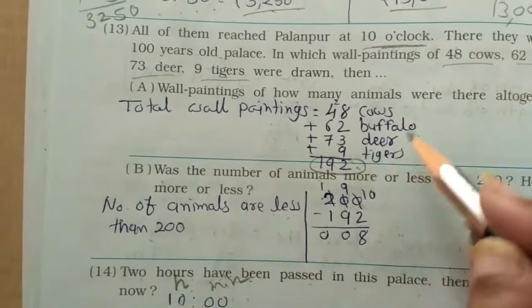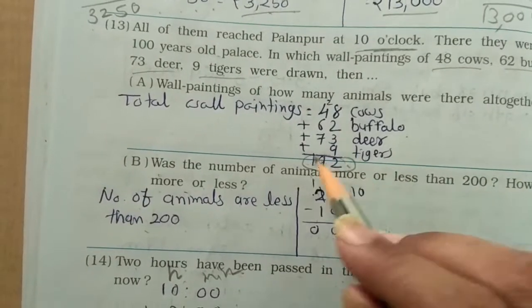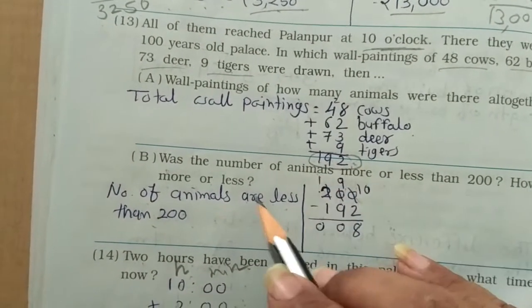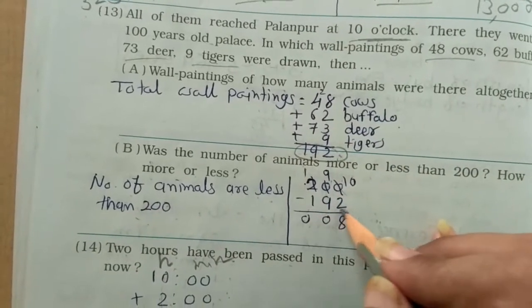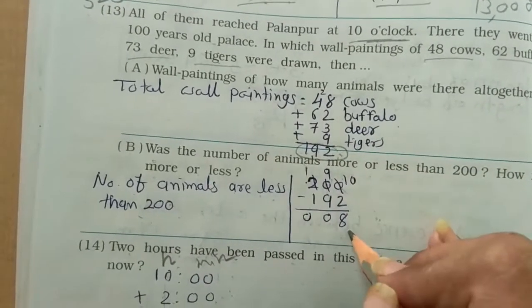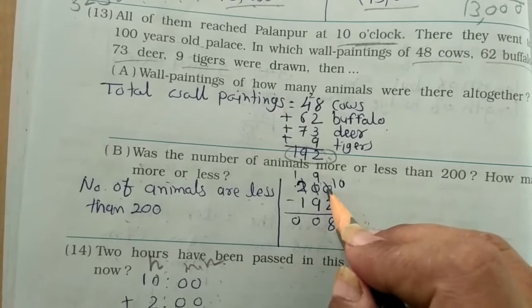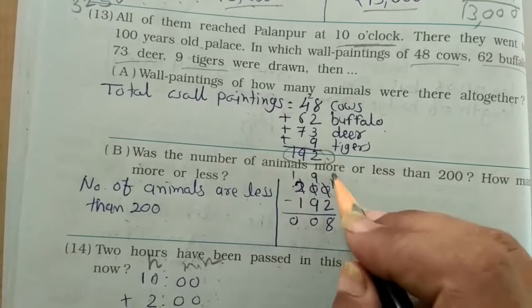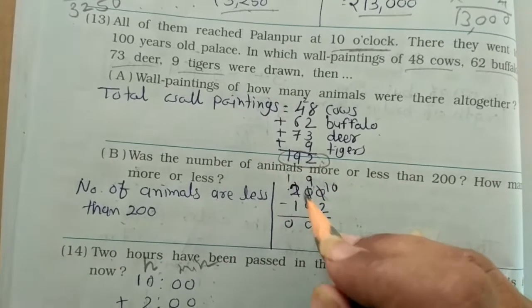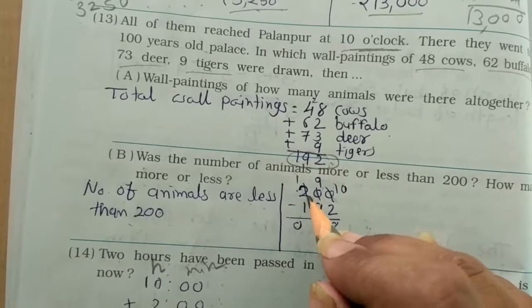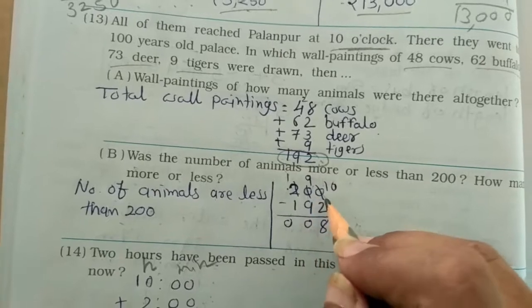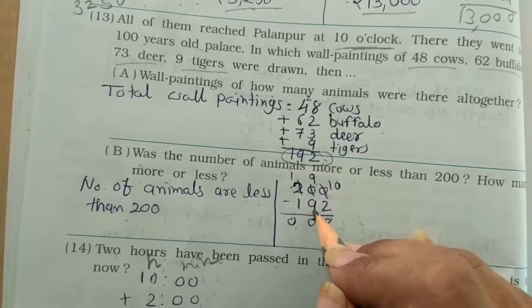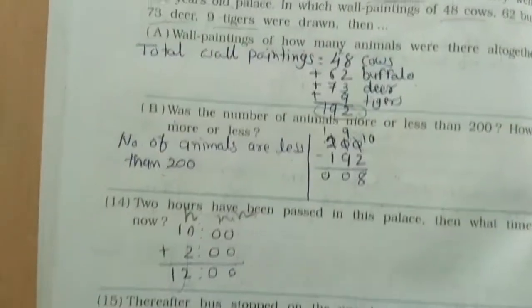See, now number 8, was the number of animals more or less than 200 and how many more or less? So here the number of animals is 192, which is definitely less than 200. From the 200 you will subtract 192. So you will get the answer 10. Here 0 में से 2 नहीं जाएगा. So we'll take borrow, cut and cut. जब तक एक नंबर नहीं आता है तब तक. So 2 cut, 2 before 1, 9 and 10. 10 minus 2, 8, 9 minus 9, 0, 1 minus 1, 0.